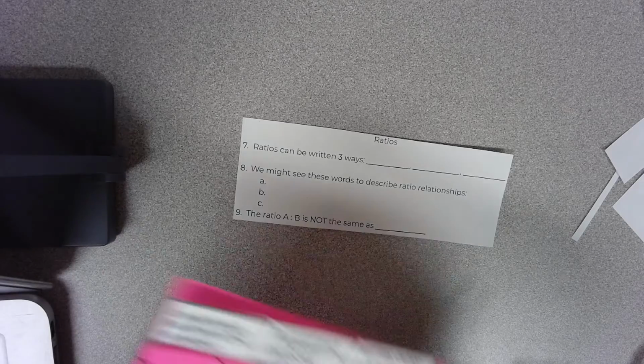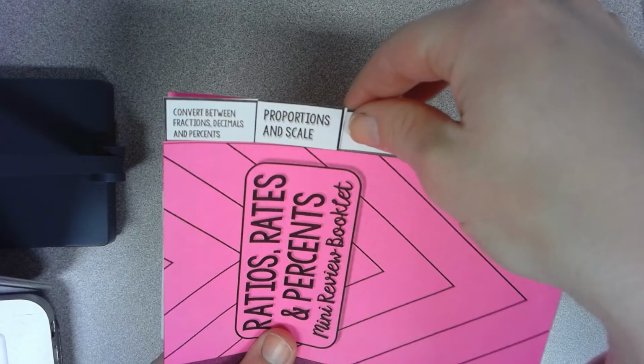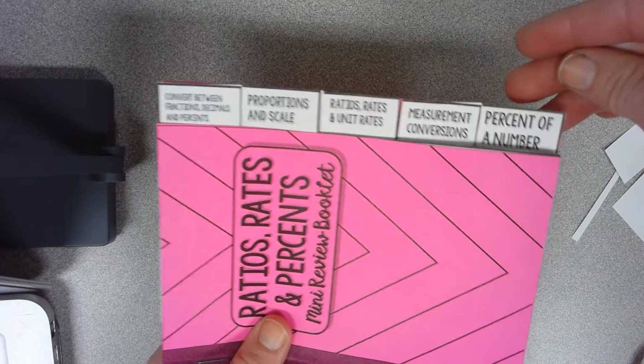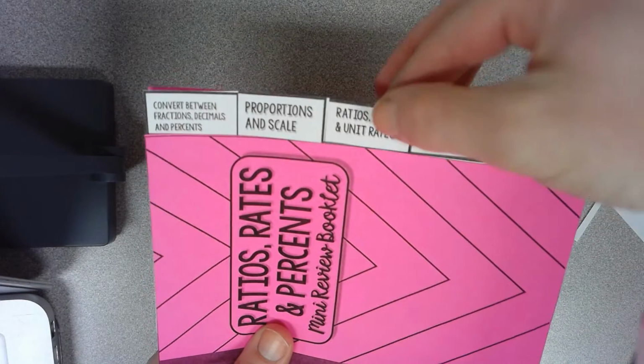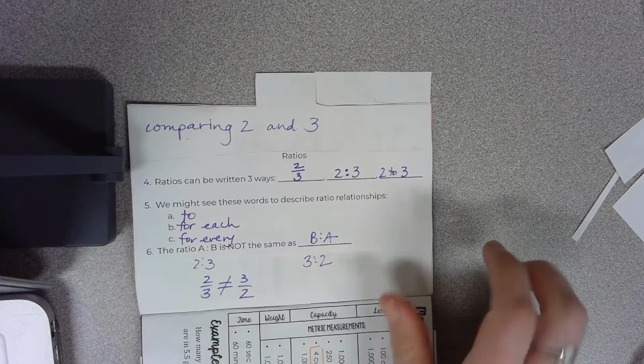So you're actually going to open up to the ratios, rates, and unit rates page. Remember, this is a booklet that we're going to be using for the next couple units. So we're going to look at this middle tab here, and you're going to flip it to the back side of that middle tab. I'm going to show you mine from last year that I filled out, and you can copy that as you go. And I'm just going to explain it as you are copying it in.